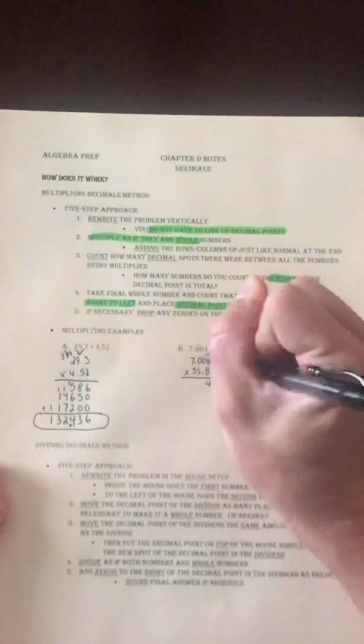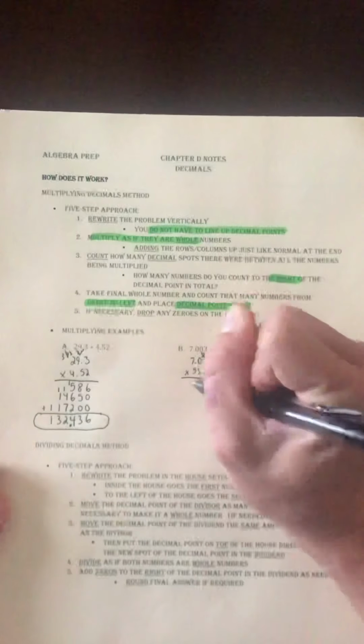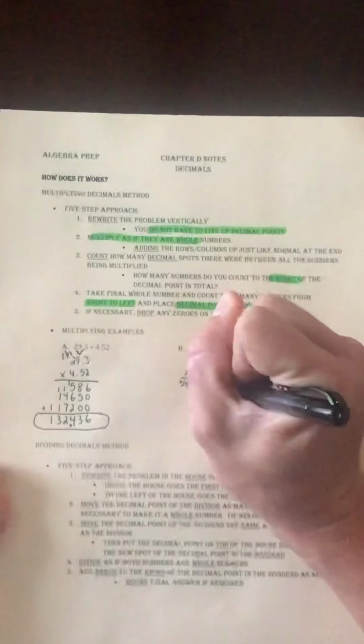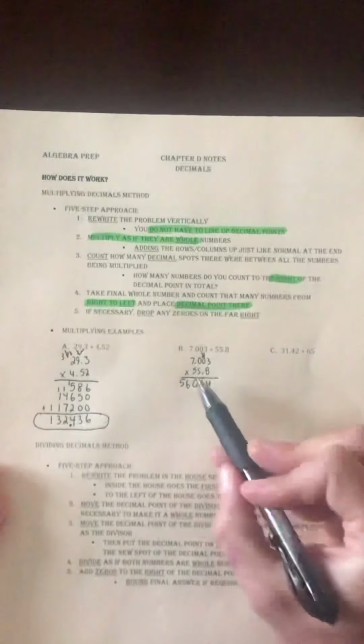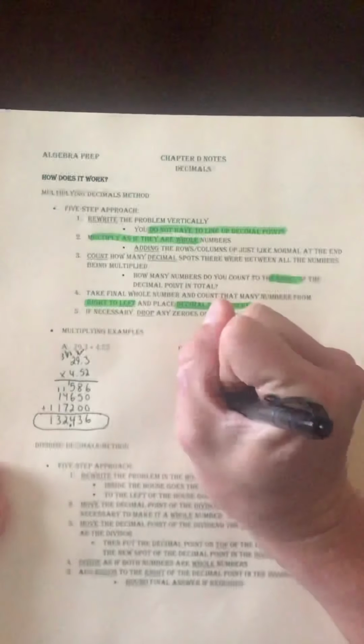So 8 times 3, that's 24. So bring the 4 down, carry the 2. 8 times 0 is 0. Plus 2 is 2, mark that out. 8 times 0 is 0, and 8 times 7 is 56. All right, on to the next one. 5 times 3, that is 15. Remember, start 1 over, carry the 1. 5 times 0 is 0, plus 1 is 1. 5 times 0 is 0, and 5 times 7 is 35.